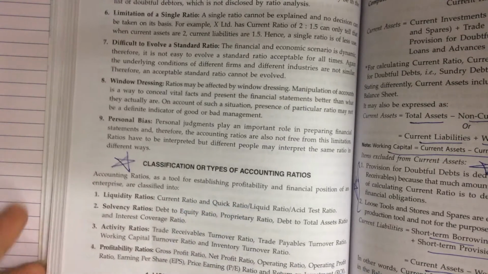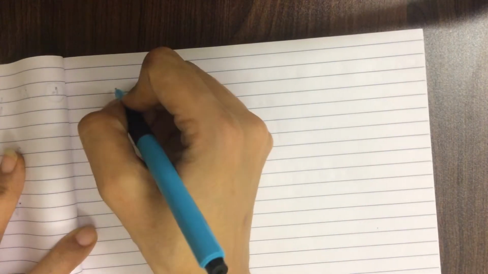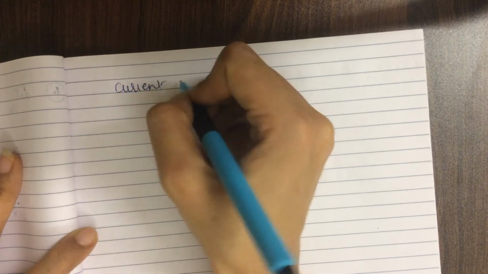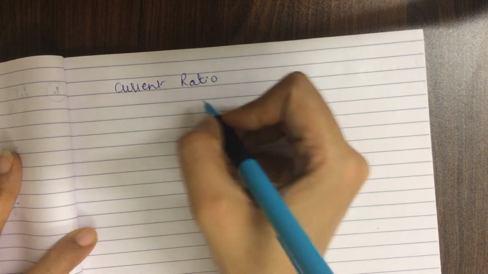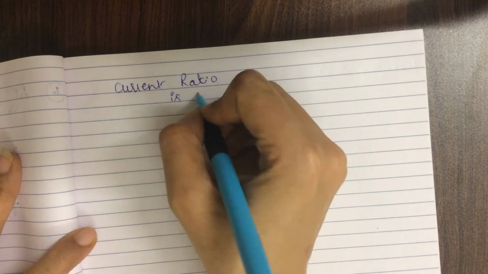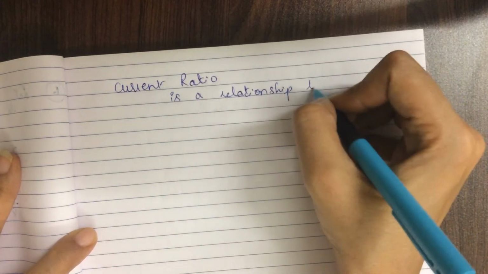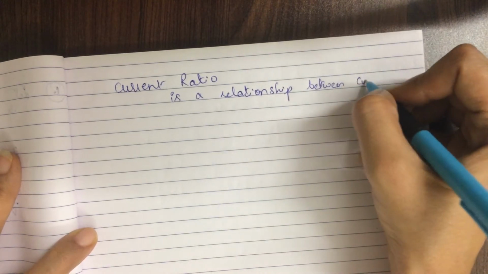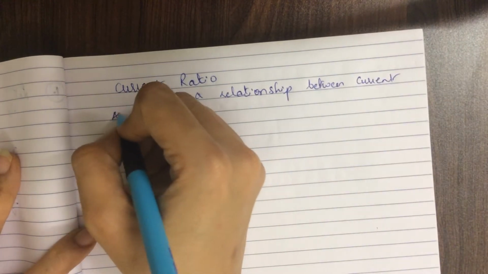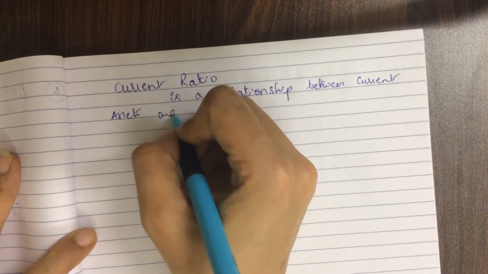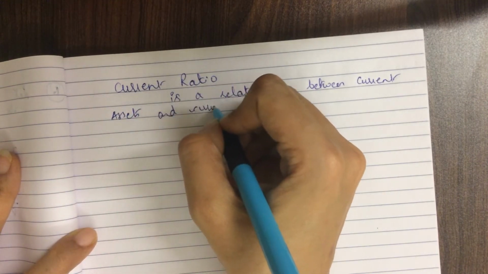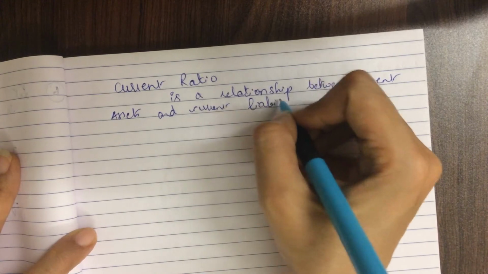So let's come quickly to what is a current ratio. Current ratio is basically a relationship between the current assets and the current liabilities.